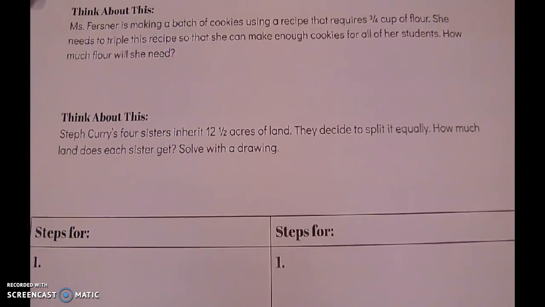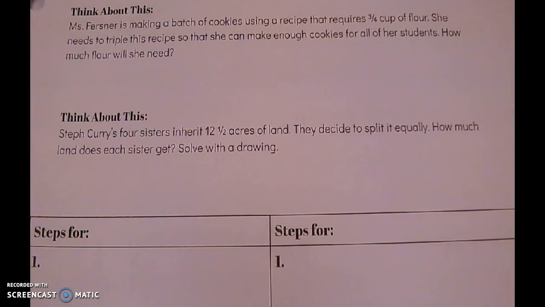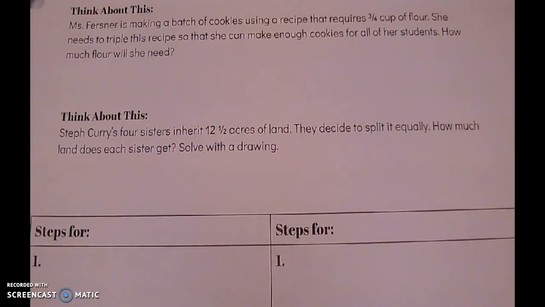Our second question that we're going to look at is, Steph Curry's 4 sisters inherit 12.5 acres of land. And for those who don't know what an acre is, it's basically a way that we measure how much land there is. Okay, so they have 12.5 acres of land. They decided to split it equally. How much land does each sister get? Solve with a drawing.